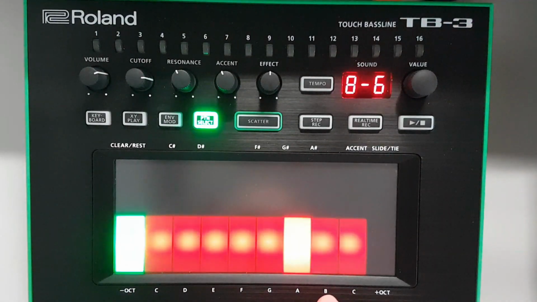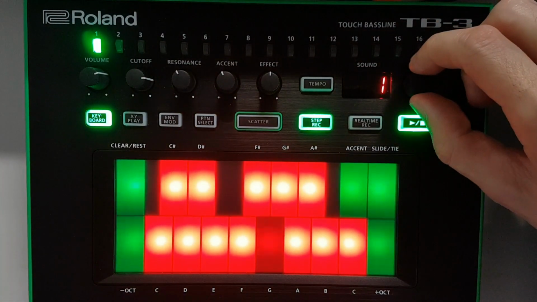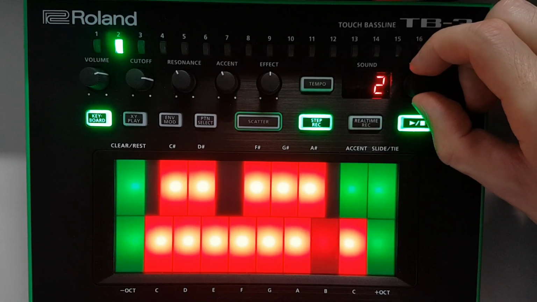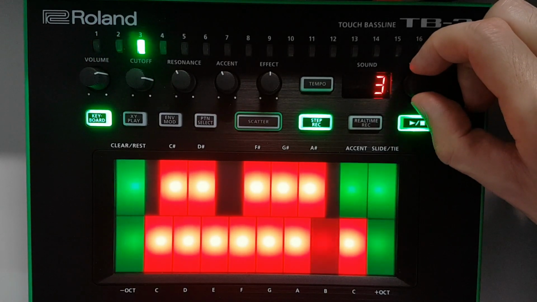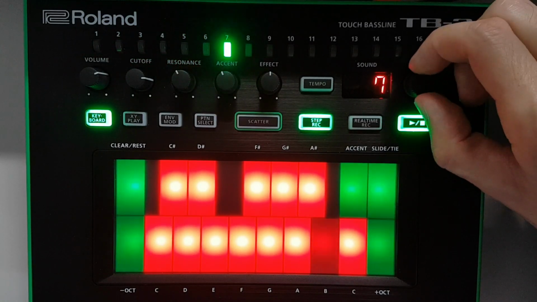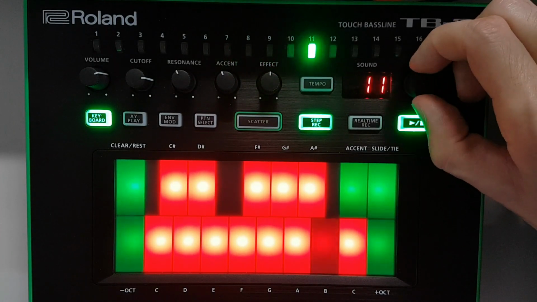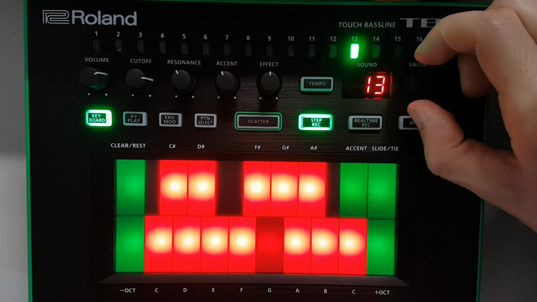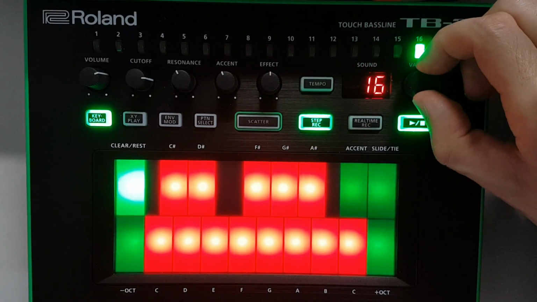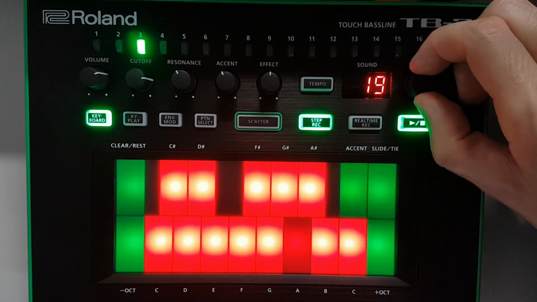So the second part is B. Then let's start with G, B, again rest, then G and A, rest.